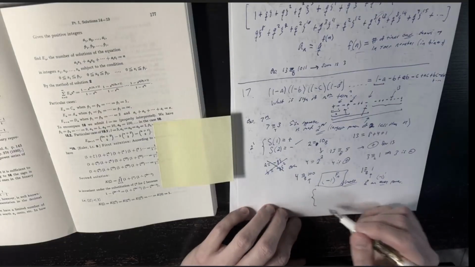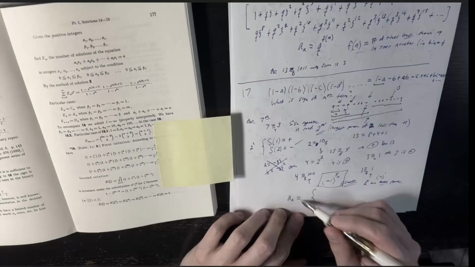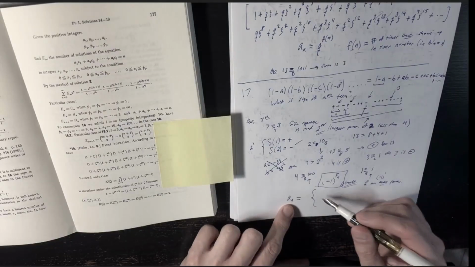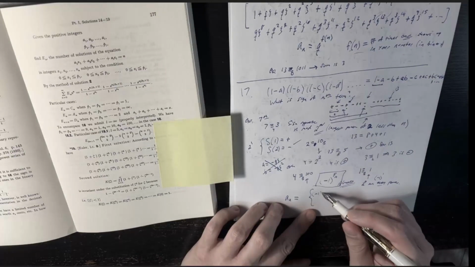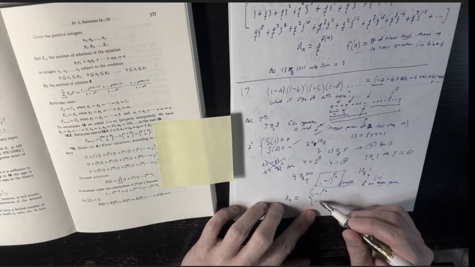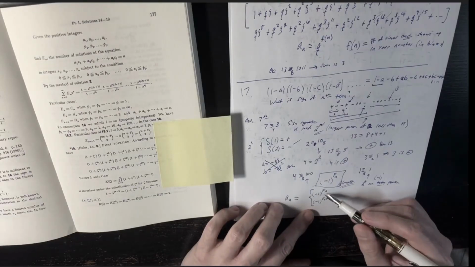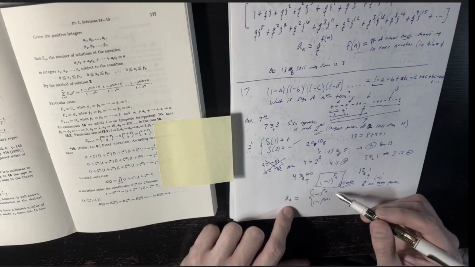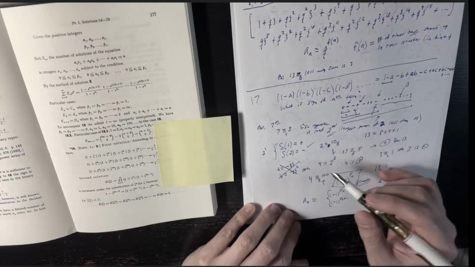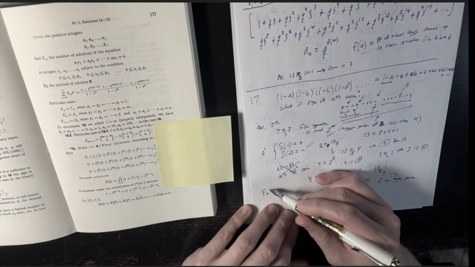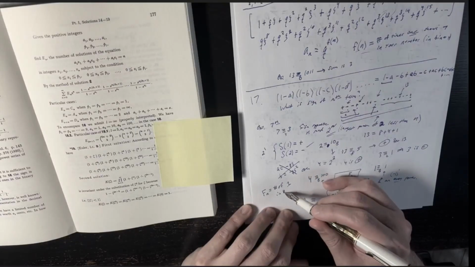So let's call it a sub n again. A sub n is just the sign of the number. It's a negative 1 or positive 1. But you get this in a certain case, and you get this in the other case. You get this if, and sorry, I didn't write it down, F n is again the number of ones in your binary representation.